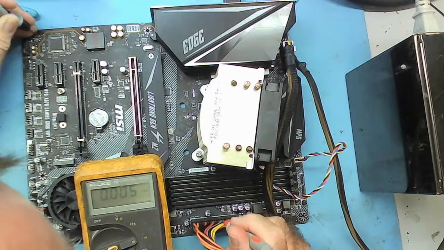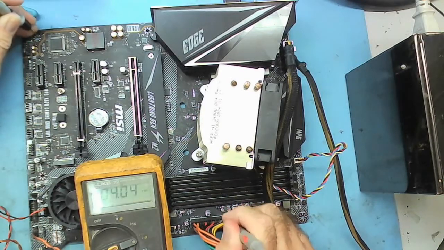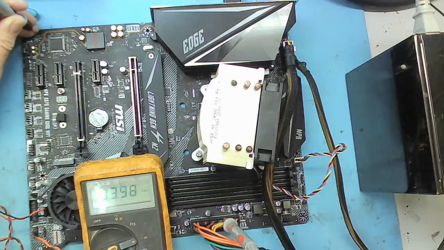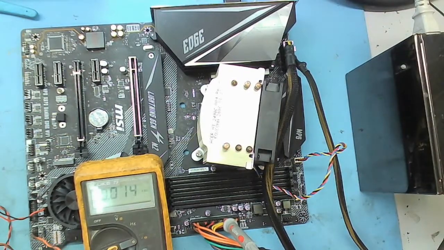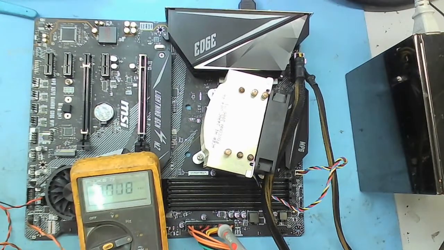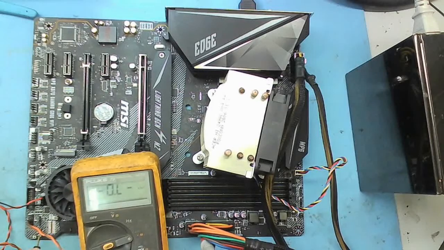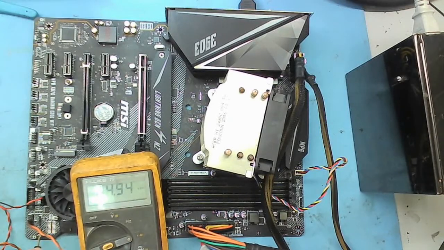Five volt standby. I was actually wondering about that. There was 5 before. I've got a bad connection to ground there. Yeah, I'm just connecting down here instead. Also a bad connection, 5 volt to ground. 5 volt standby, yeah. And this pin has got 5 volts on.